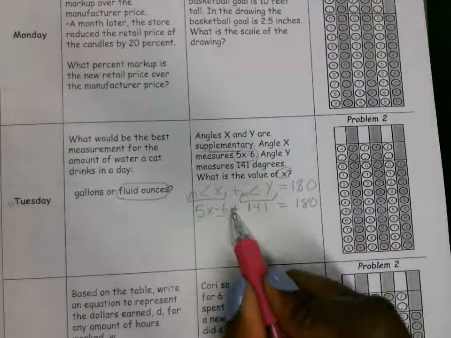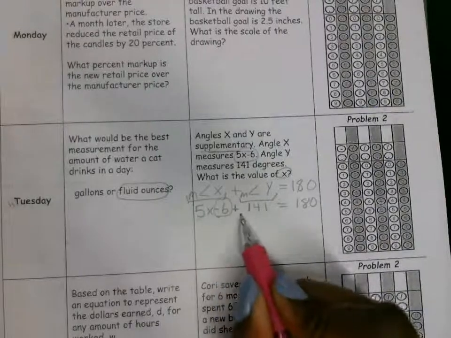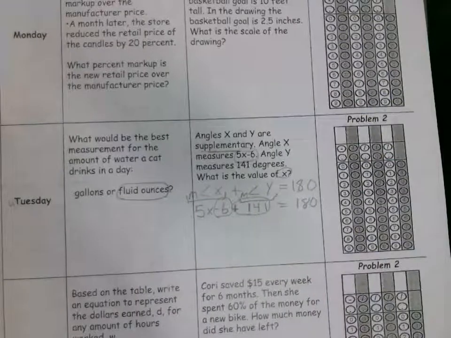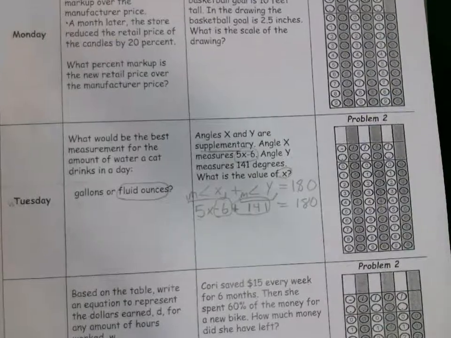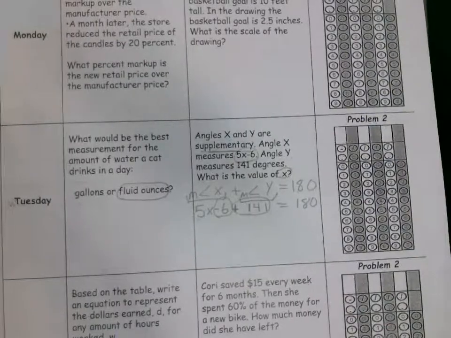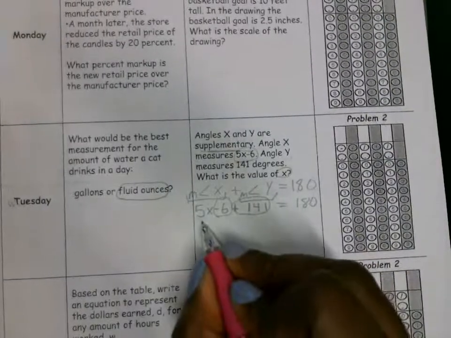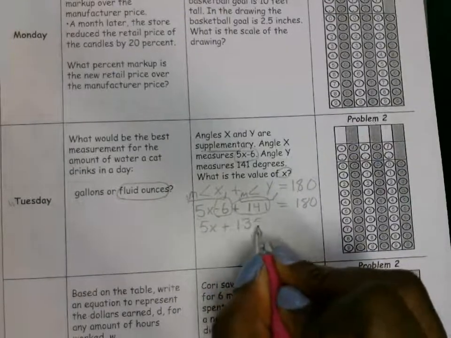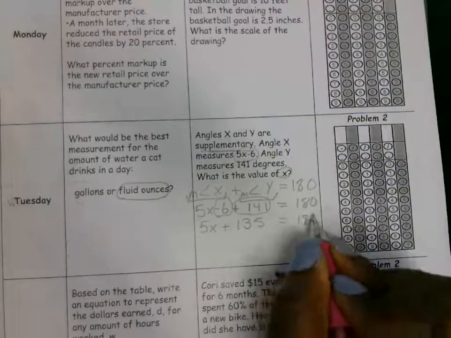Like terms here are going to be -6 and plus 141. All right, type that in and see what you get. You got 141 minus 6, or -6 plus 141. What do you get? 135. Okay, so we have 5x plus 135 is equal to 180.